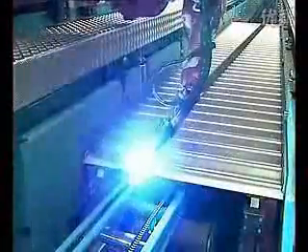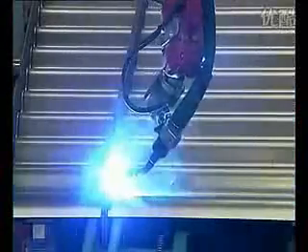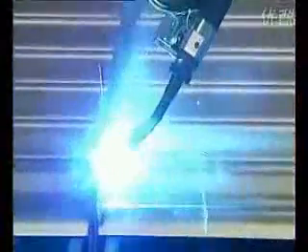They make both weld seams on the transverse sides according to the outlined scheme.